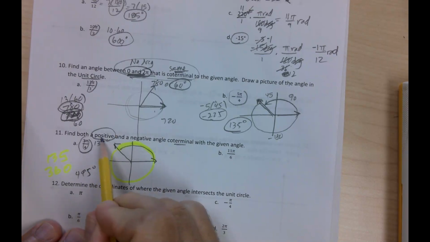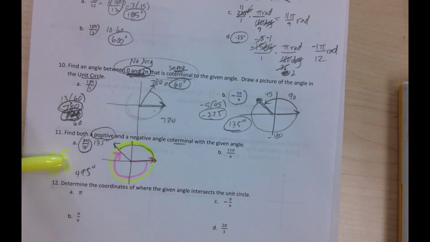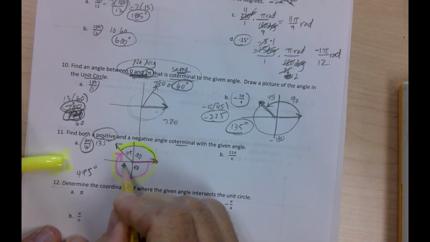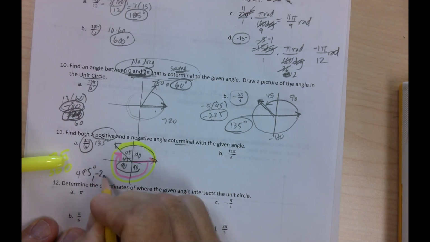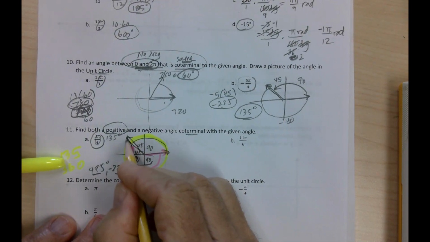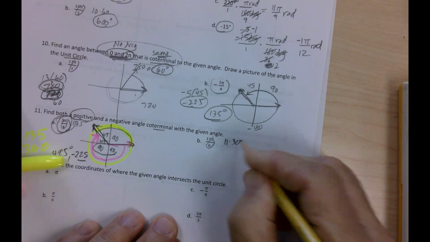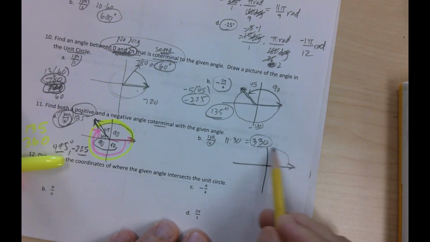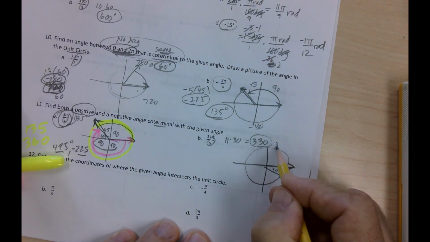There's my positive one. Now what's my negative one? Well, that would be starting here and just going that direction. Doing the math, I know this is 90 and I know this is 45. So 90, 90, 45 would be 180 and 45, or negative 225. There's my positive one and my negative one that end right at the same spot as this guy. This is pi over 6, that's 11 times 30, which is 330. Draw my original spin starting here, up, just shy, 30 degrees shy of 360, so that's 330.